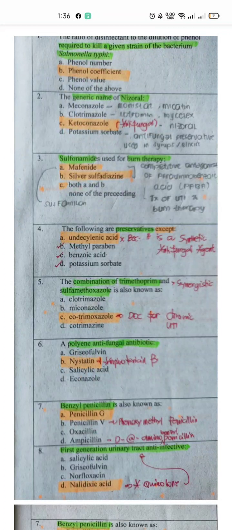Number 7, benzylpenicillin is also known as Pen G or your penicillin G. Your Pen V here is your phenoxymethylpenicillin.